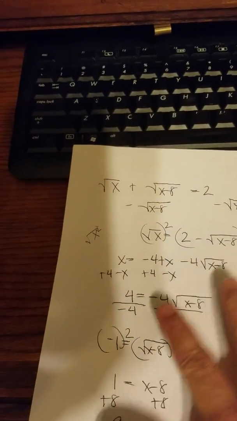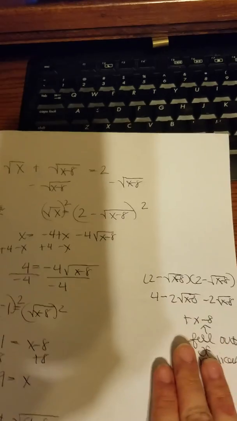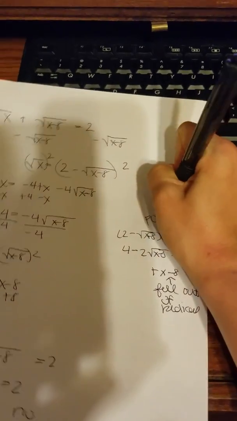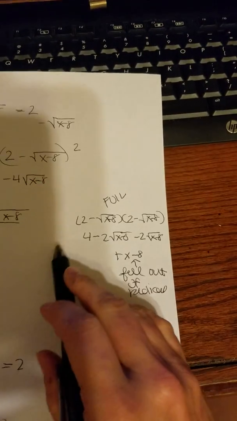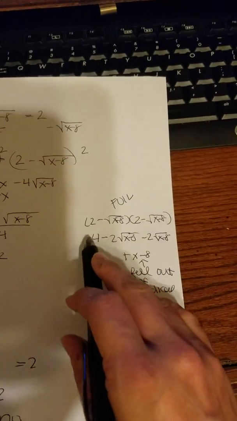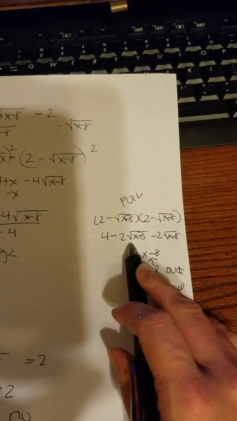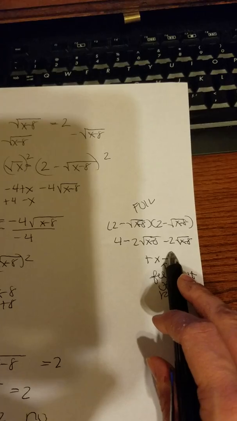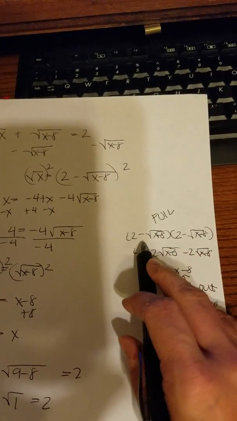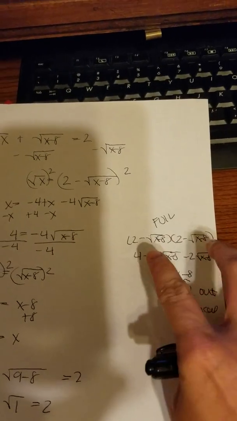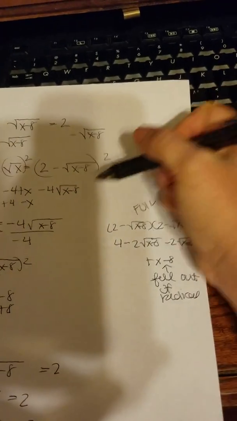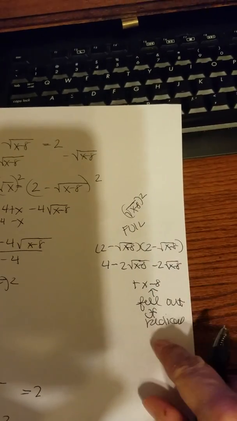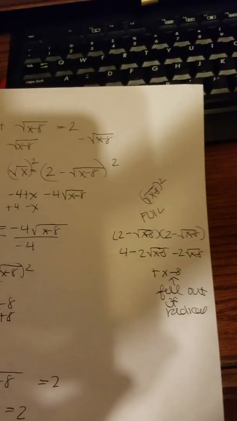And squaring this, it's really a binomial. You'll see that I kind of did that over here so that you could see basically what a lot of people call FOIL occurring: multiplying the first two together, 2 times 2, getting the 4, multiplying the outside together, getting minus 2 square roots of x minus 8, multiplying the inside two, getting the same thing, minus 2 square roots of x minus 8, and the last two together, negative times a negative gives you a positive. And again, since you're essentially squaring the square root of x minus 8, you'll see that it fell out of the radical here, okay? So no radical there.